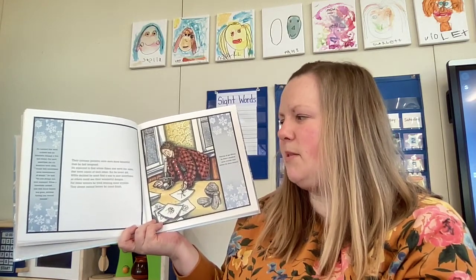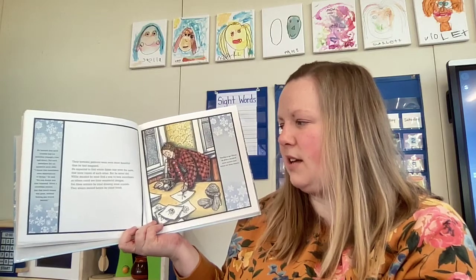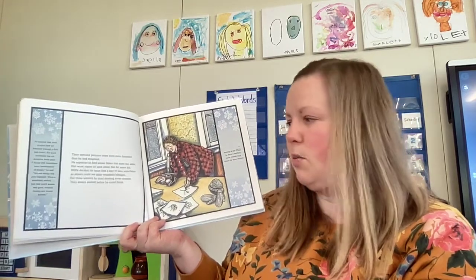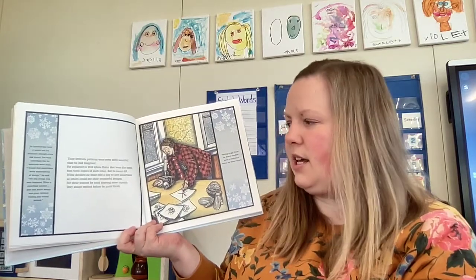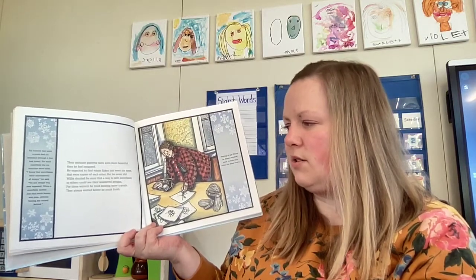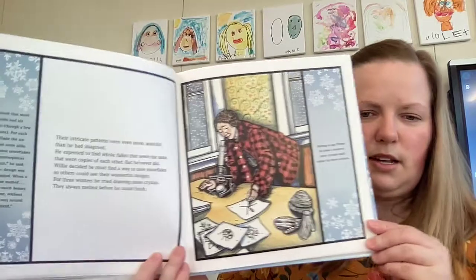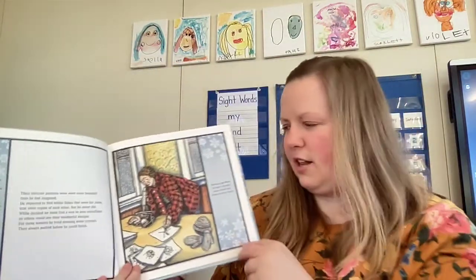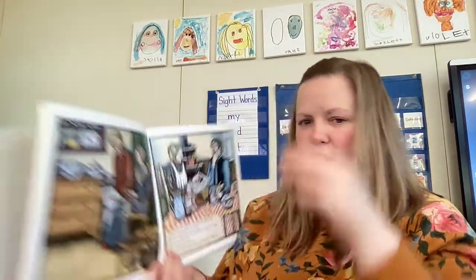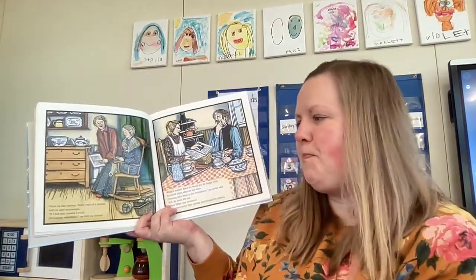Willie decided he must find a way to save snowflakes so others could see their wonderful designs. For 3 winters, he tried drawing snow crystals. They always melted before he could finish. So it's a very challenging situation to try to draw something that melts right away.